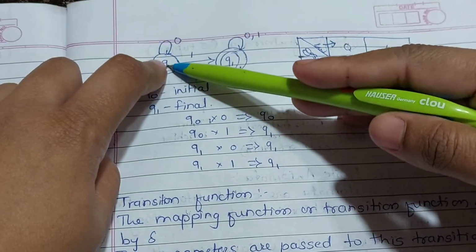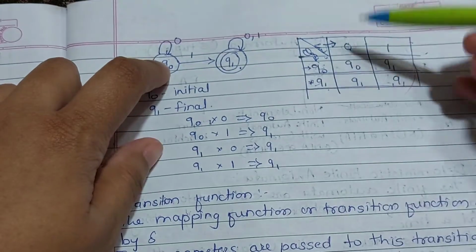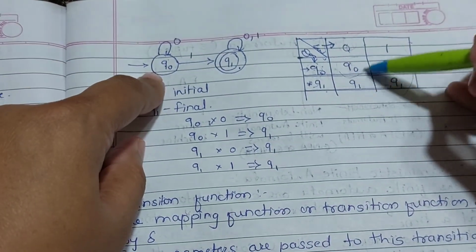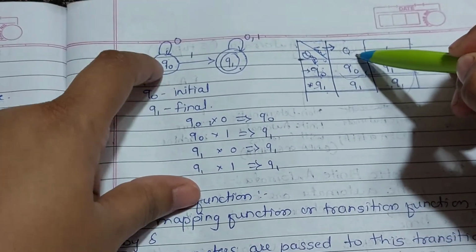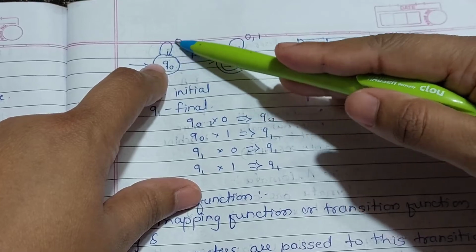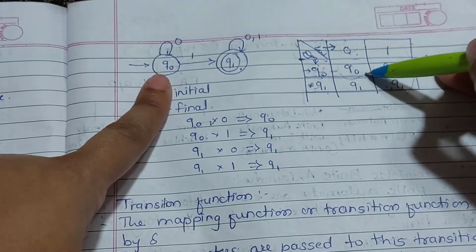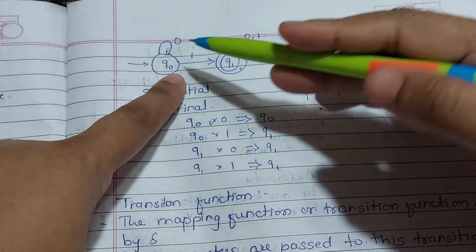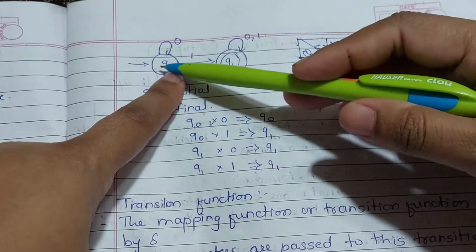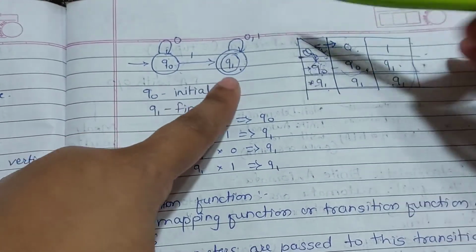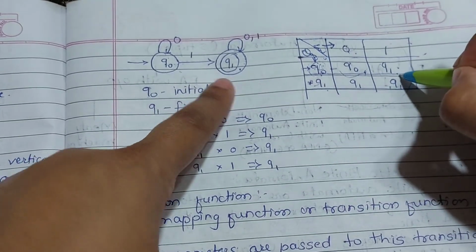Q0 on input 0 is coming back to the same state. So we have to write the next state as Q0, because Q0 on input 0 comes to the same state. So here we write Q0. Now Q0 on input 1 is going to the new state, that is Q1. So this will be the next entry in the table.